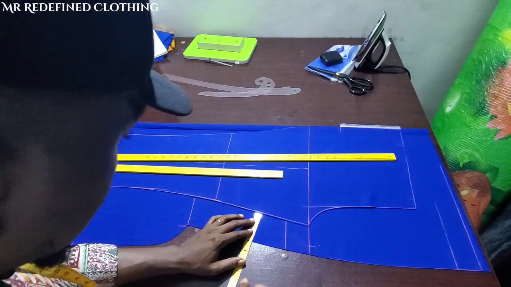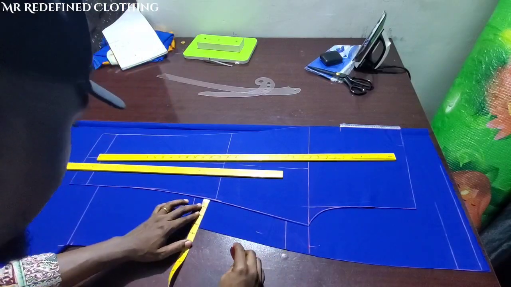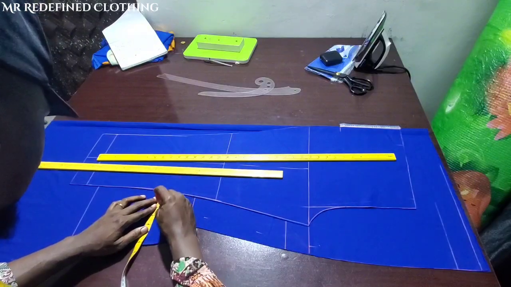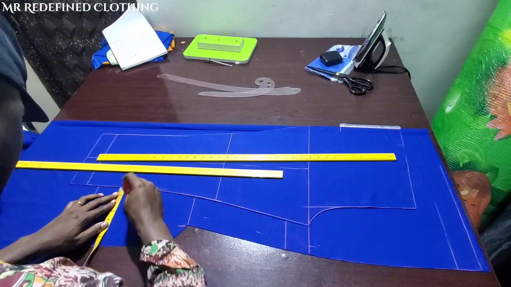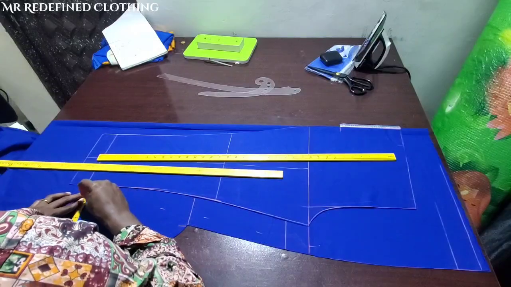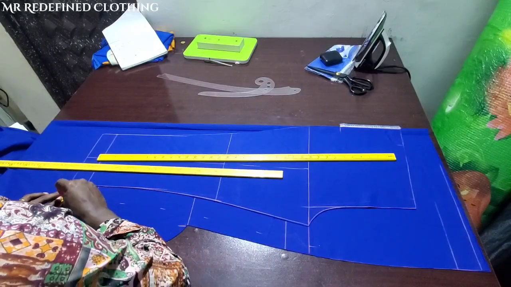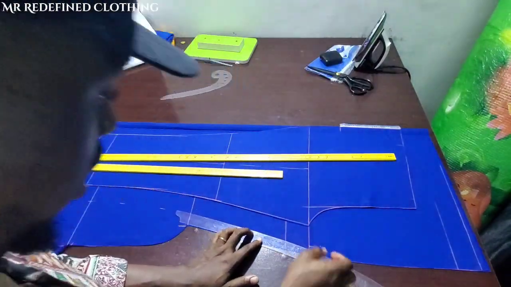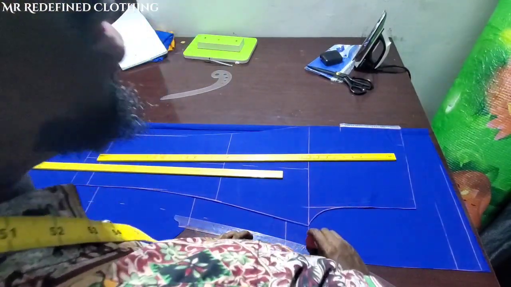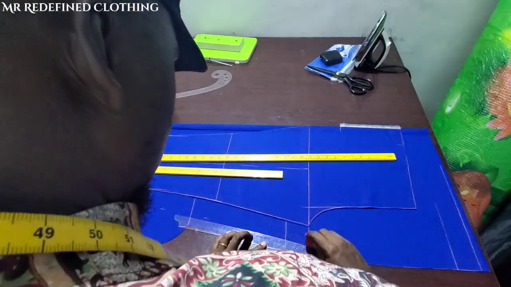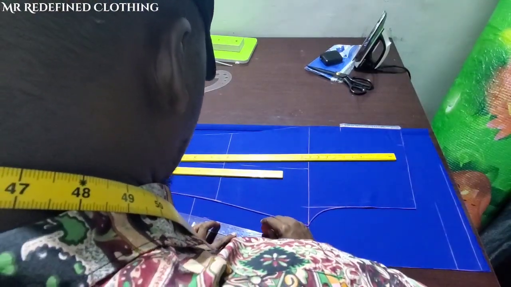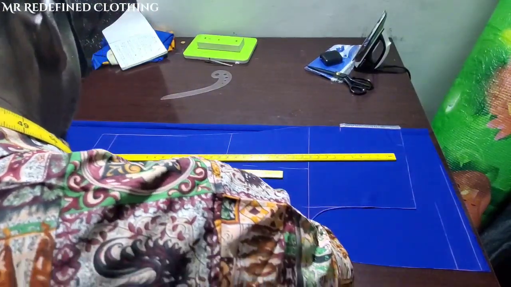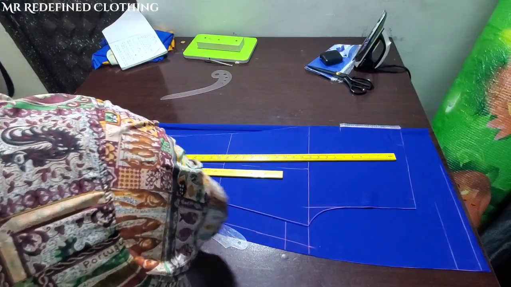Then also mark 2 inches as we go down this area. Mark 2 inches all through as we go down at this very point. After this, the next thing you will do now is to connect the lines in twos. Connect the first 2 inches you marked here to the second 2 inches you marked here as well. Connect the second to the third, to the fourth, to fifth, to sixth, and the last if you have marked more than 5.